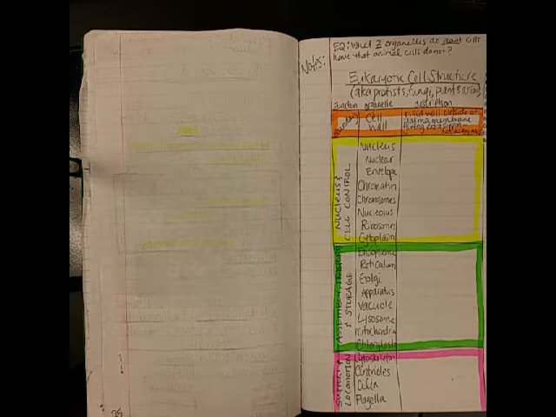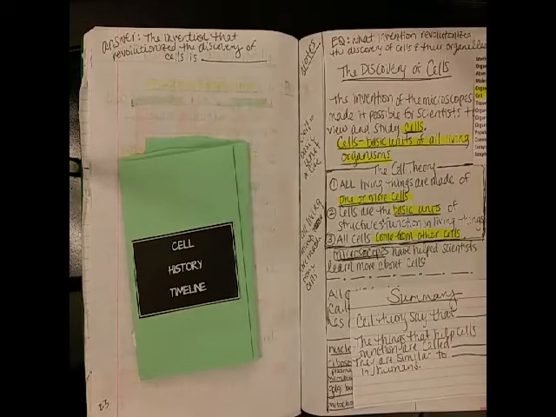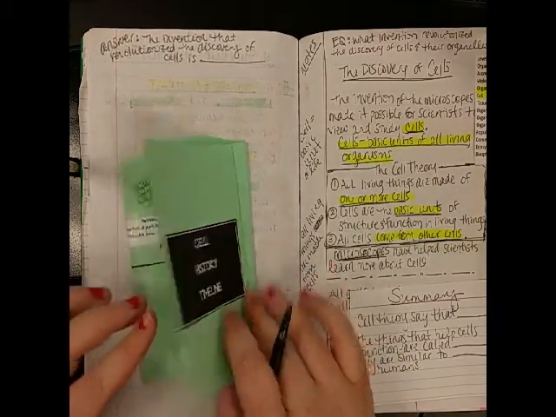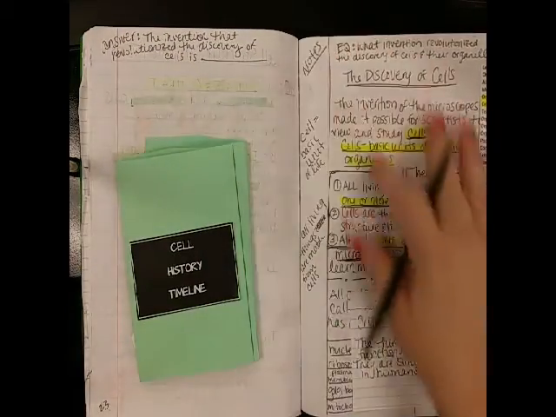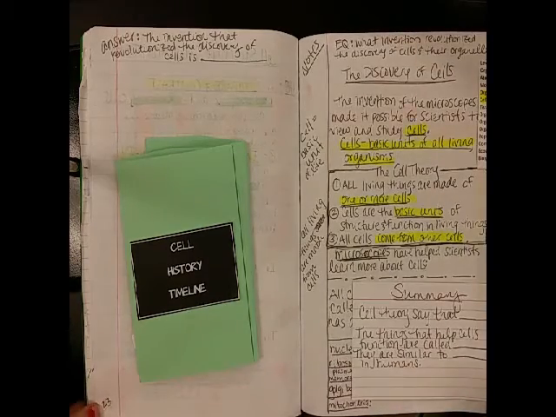All right, good morning, class. We are going to be doing our notes today over the eukaryotic cell structure. These are your notes in your foldable from last time. You should have the timeline and the notes over the discovery of cells. That should be on page 23 and 24.